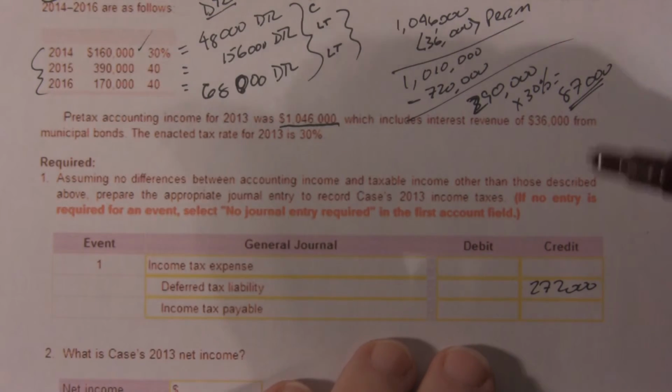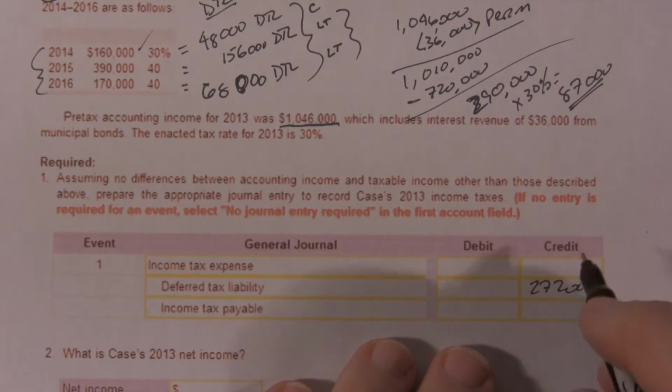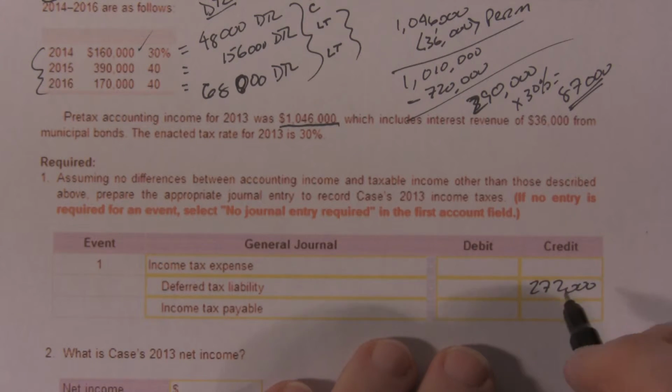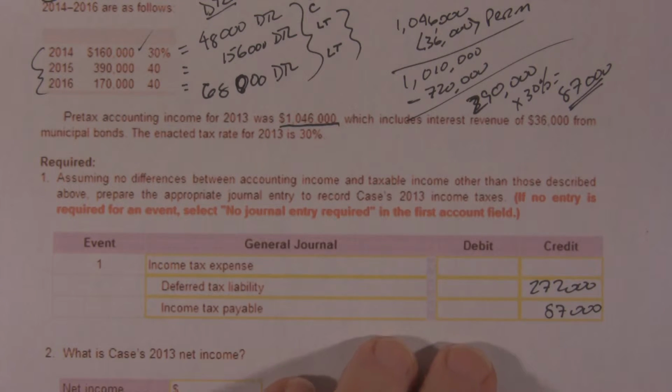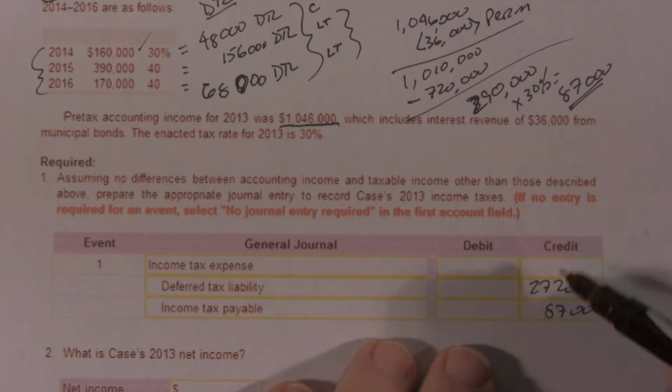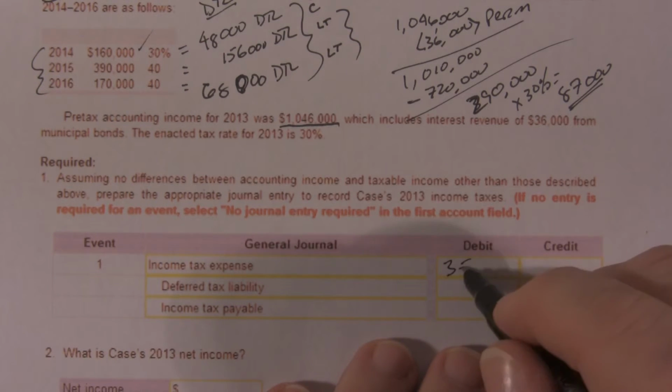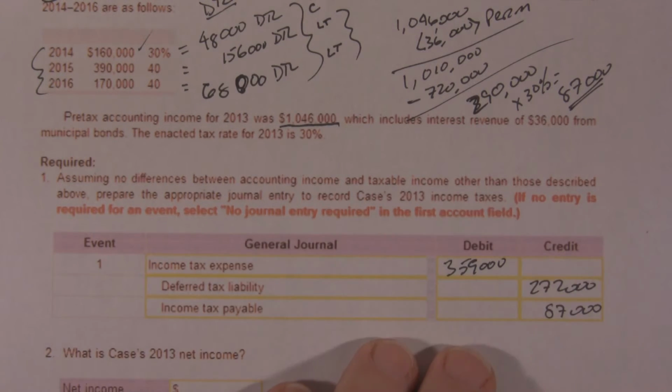And our current tax payable, $87,000. And the plug of those two is our tax expense. So that works out to be, I don't know, $359,000. Okay.